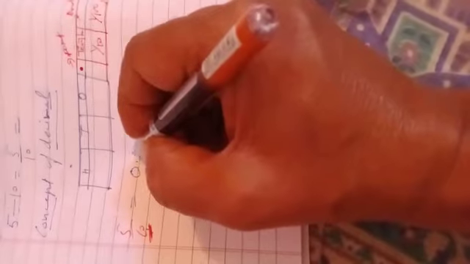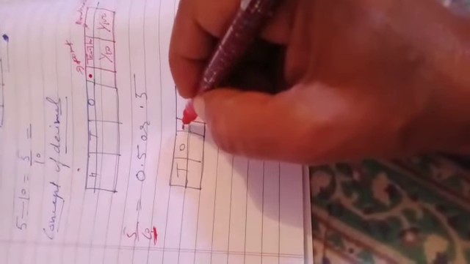You will read it as 0.5, or you can say it as point 5. So in the place value system there is the ones place, tens place, then before the ones place a point is there, then we have the tenths place, and 0.5.